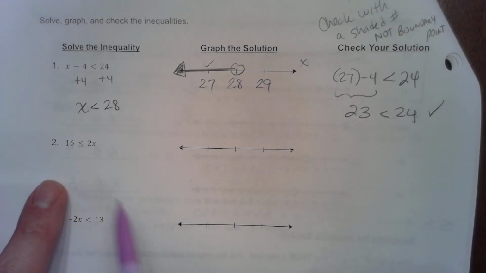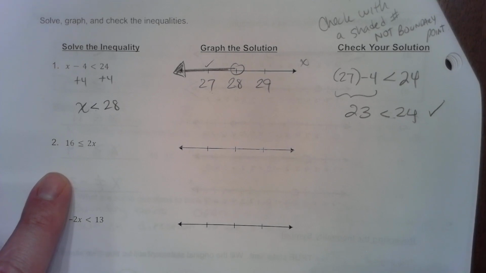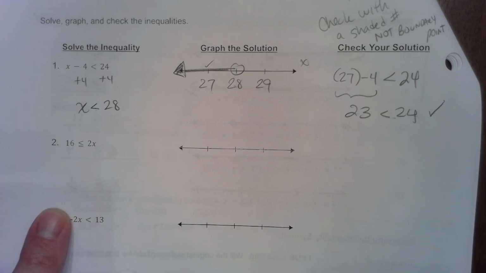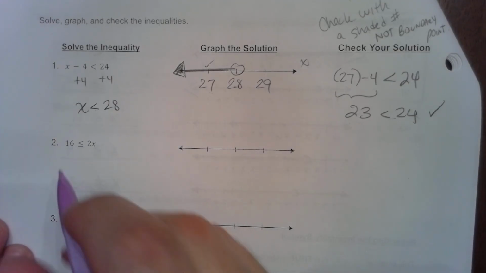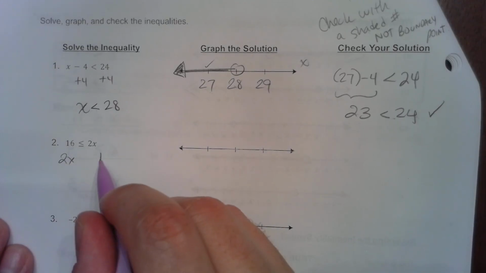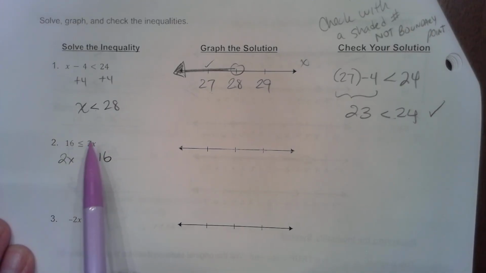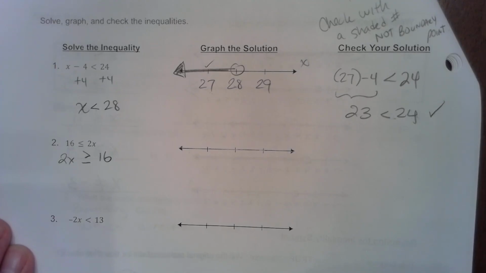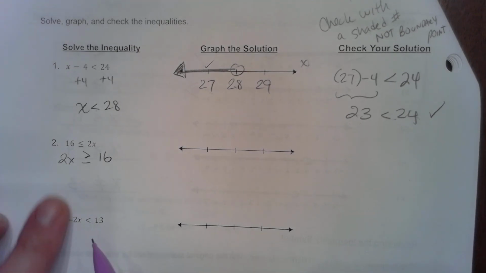Let's see what happens. With number 2, I notice originally the variable is on the right-hand side. I would strongly recommend that all of our variables go to the left. If you want to reverse this for yourself, you're going to put the 2x on the left, the 16 on the right, but the inequality symbol has to be facing your 2x because your 2x is bigger. This is not the reverse rule. I'm just rewriting the inequality so that the variable is on the left.